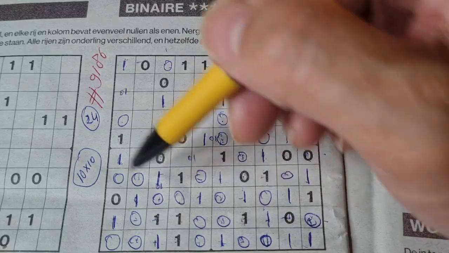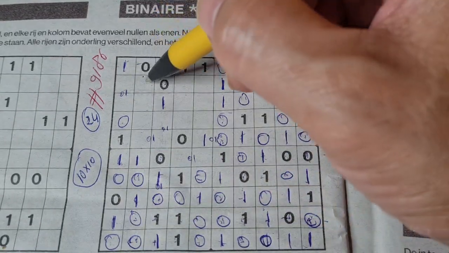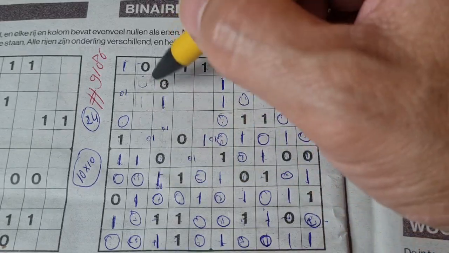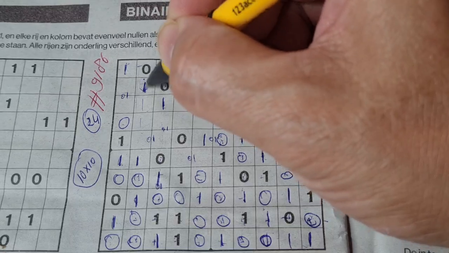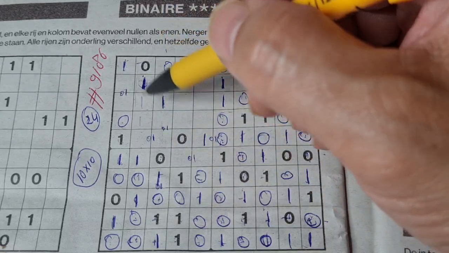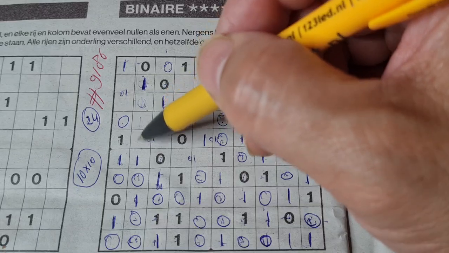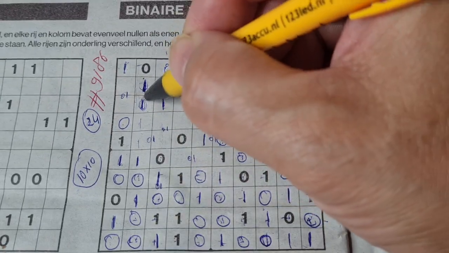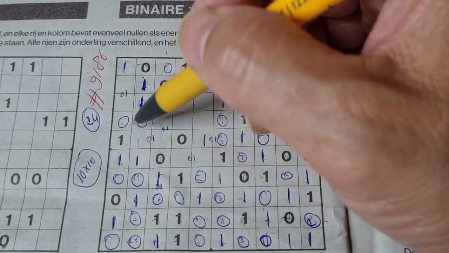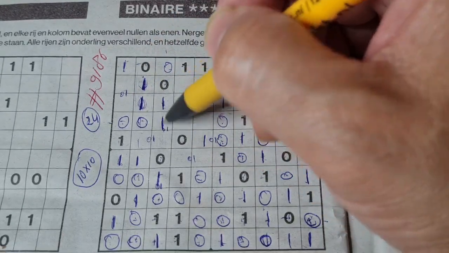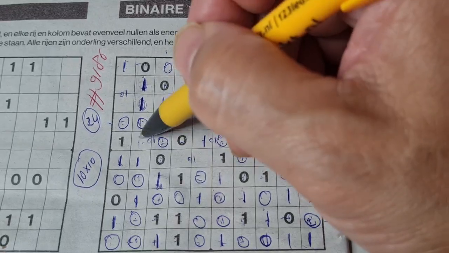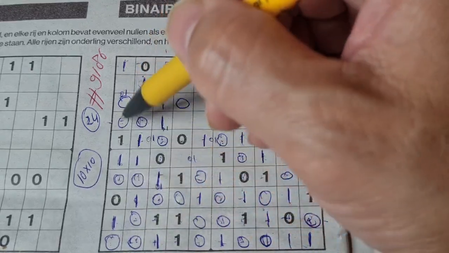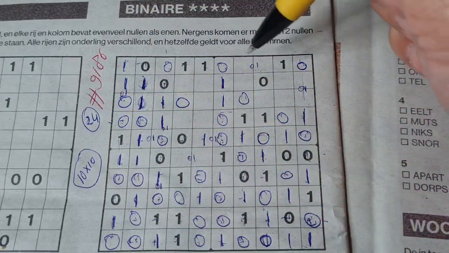Now I'm stuck. We have here 1, 2, 3, 4 O's. If I place number 5 there, then we have 4 ones in a row in this column. Not allowed, one of the rules. So this can be an O, this should be a 1. If we place the fifth O here, then we still have 3 ones in a row in this column. Not allowed, so this should be a 1. Double 1, here no, there no. Double O, here 1, there 1. Double 1, here no, there no. Double O, here 1, there 1. Double 1, here no, there no. 1, 2, 3, 4, 5 O's, so the rest are ones.